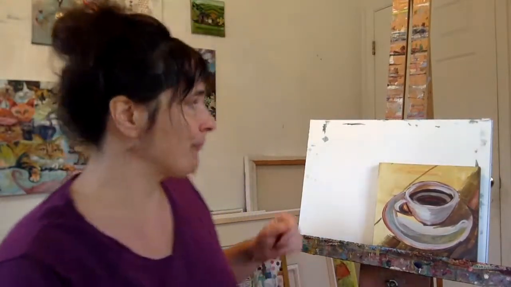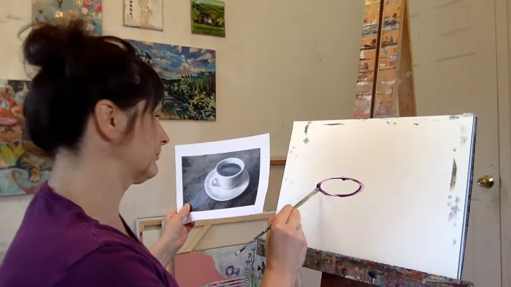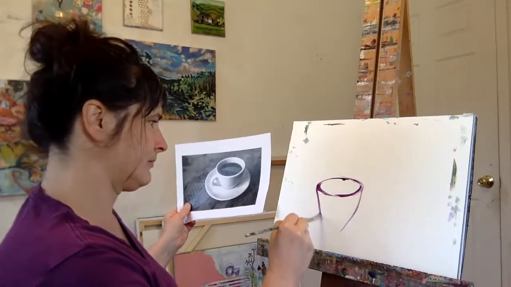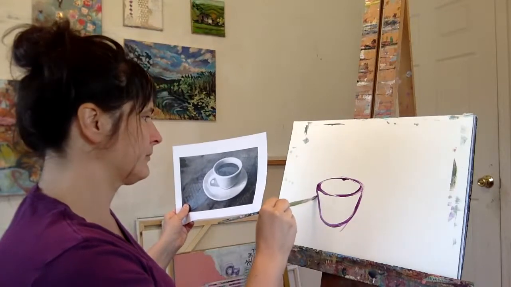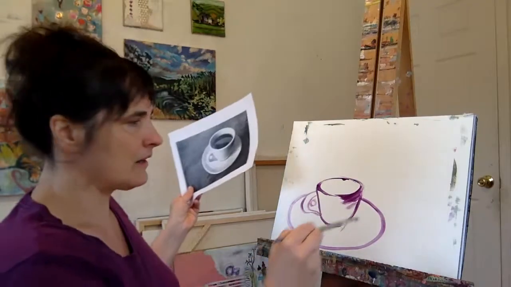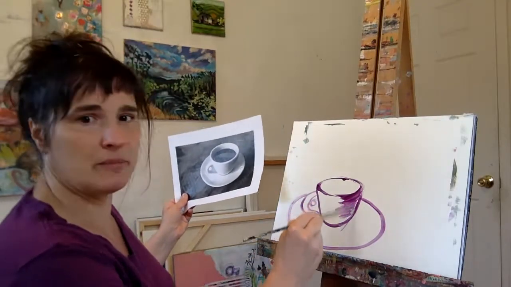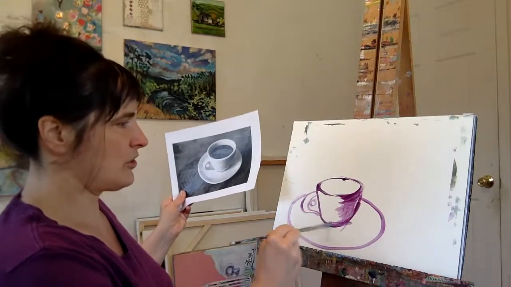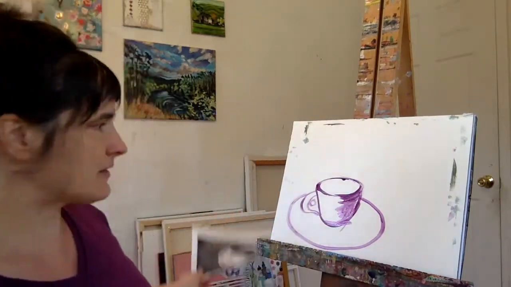I'm going to try a new painting. And to start with, I'm just going to use some purple and white. And then from there, I'm going to add other colors. And hopefully this will give you an idea of how you might try to do something like this at home. And I'm going to just loosely begin to block in the darks and the lights of this image.